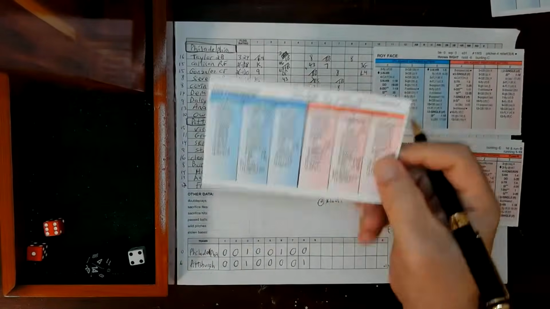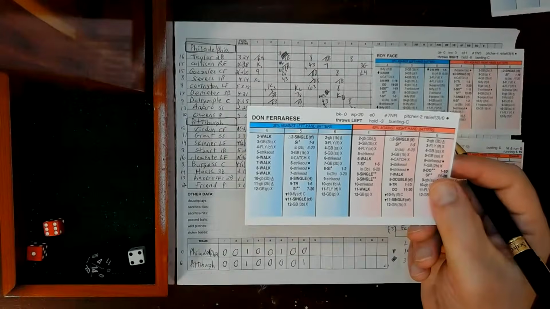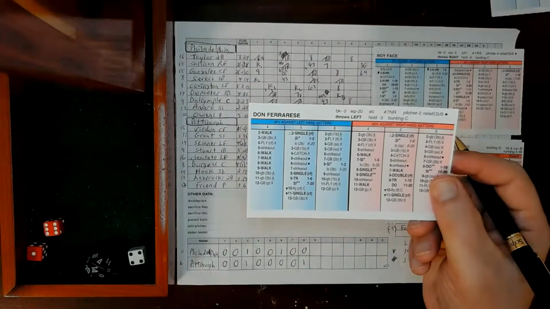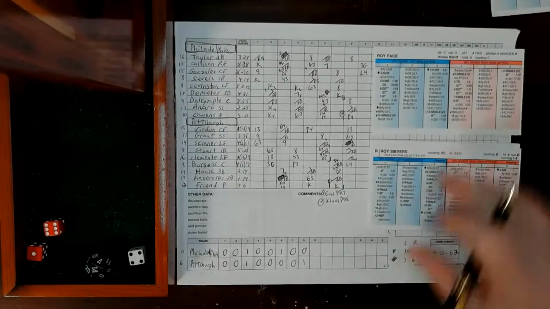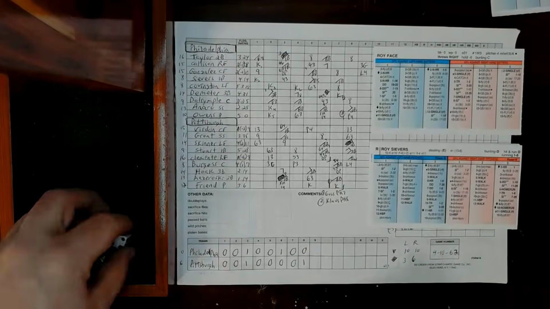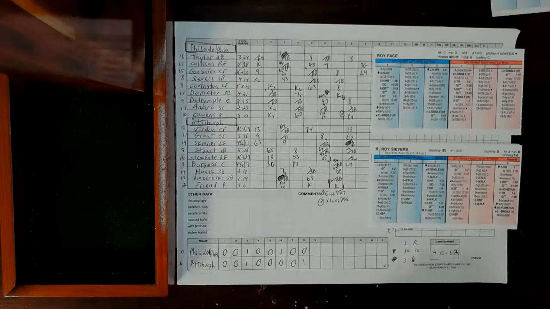So, Captain, do you have any idea how to pronounce this guy's name? I was calling him Ferraris, but that's probably wrong. So, I don't know. I'm going to call him Ferraris because I have no other description of him.